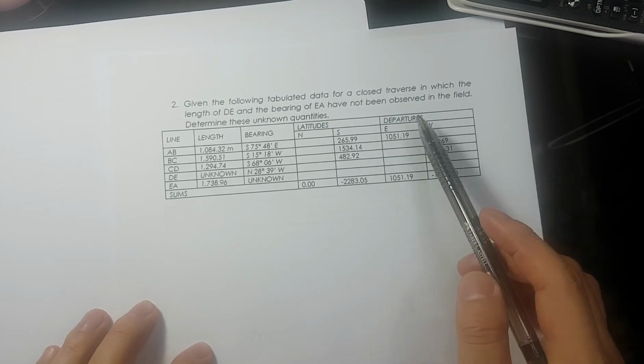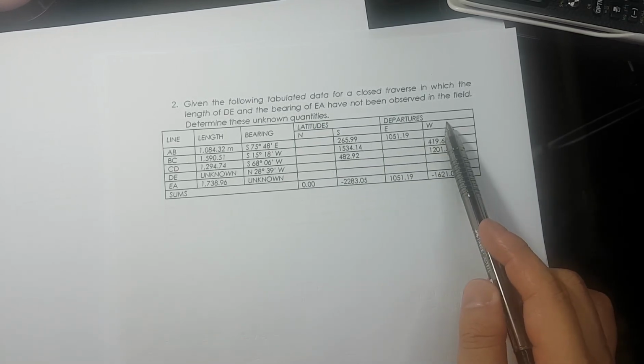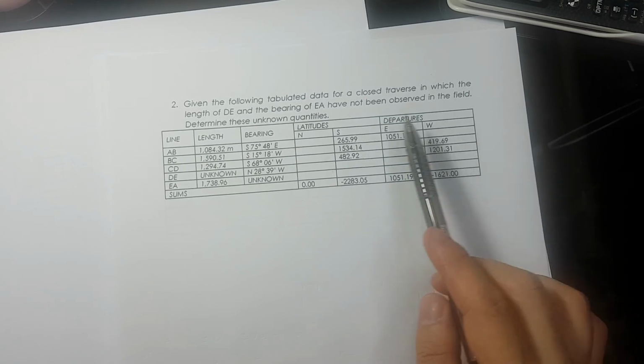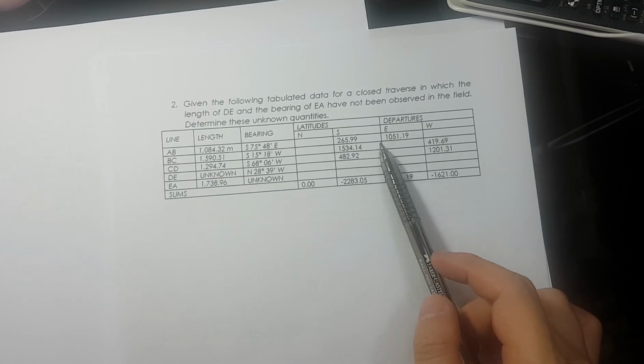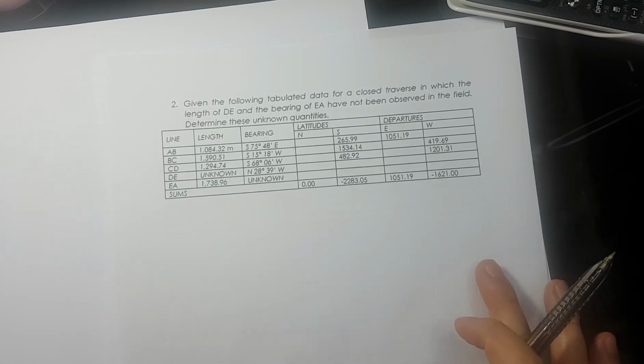And for the departure, it is east and west. Now, if you are not yet quite familiar with solving for your latitude and departure, you can go back to our previous video and watch them, para maging familiar kayo. Okay?